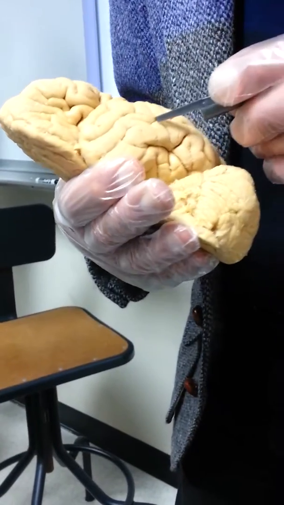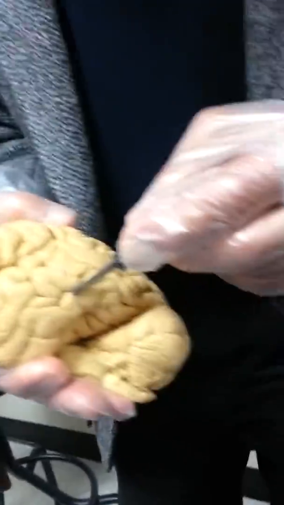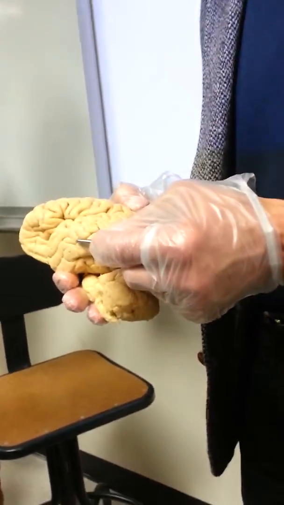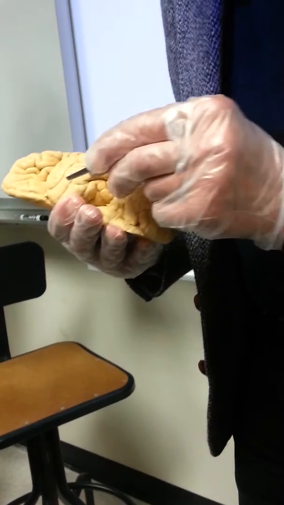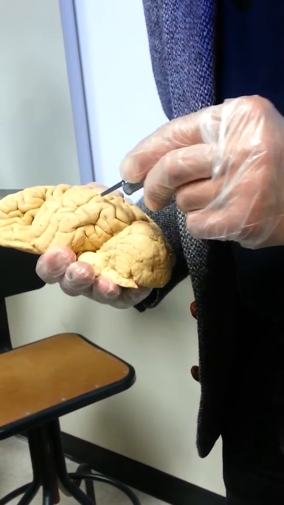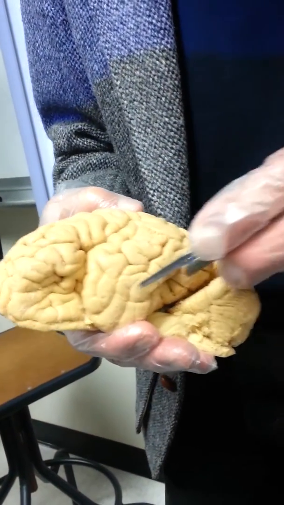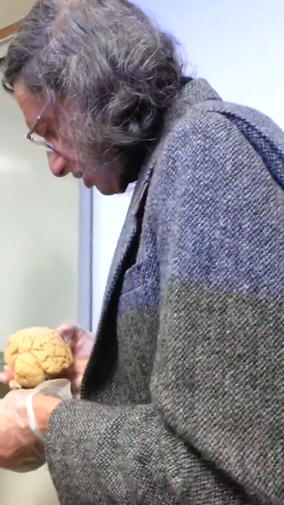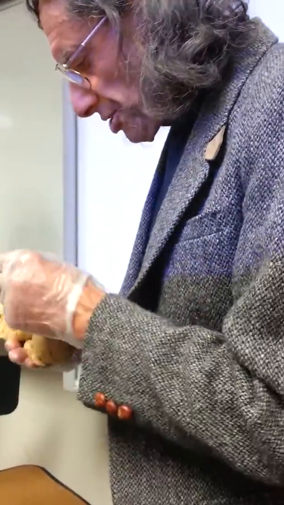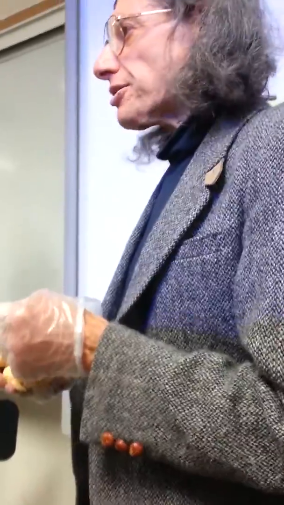And then what is this indentation over here? Okay, go ahead. Inferior temporal sulcus? Yeah, the inferior temporal sulcus. And then what's this over here? Inferior temporal gyrus? Yeah, the inferior temporal gyrus. Okay, as you see them in this particular specimen.